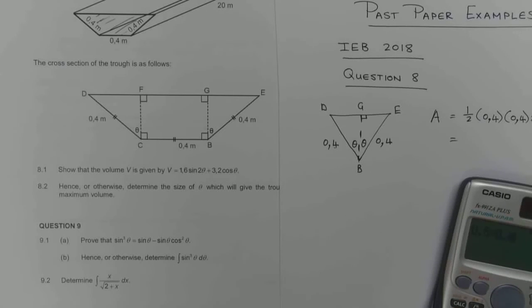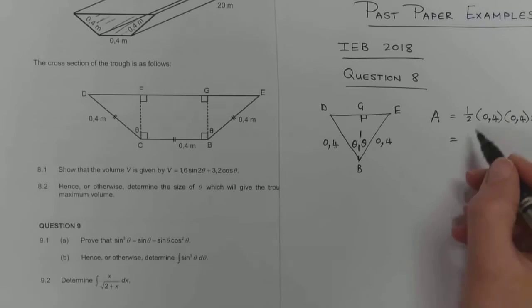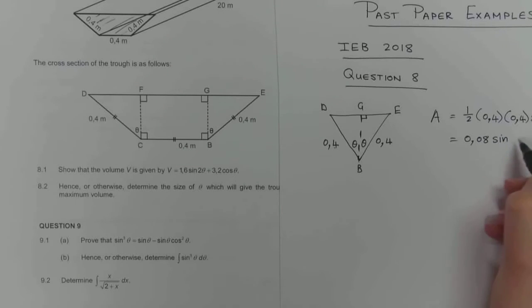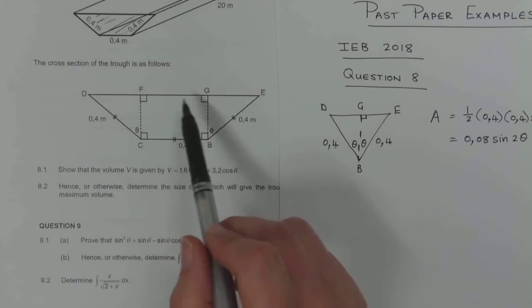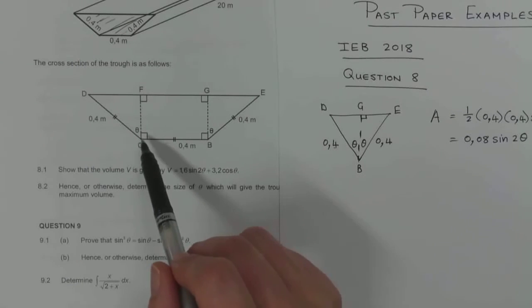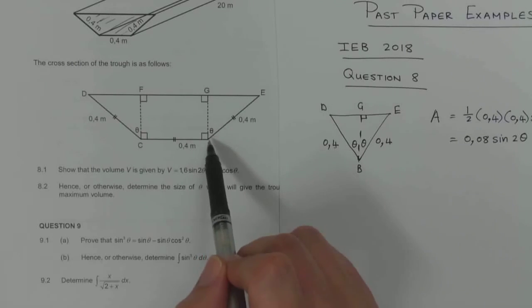1/2 times 0.4 squared is equal to 0.08. So this is 0.08 sine 2 theta. So I've now worked out the area of those two triangles over here. Now I still need to work out the area of that rectangle. In order to work out the area of that rectangle, we realize we've got the length. Whoops, we do not have the breadth.